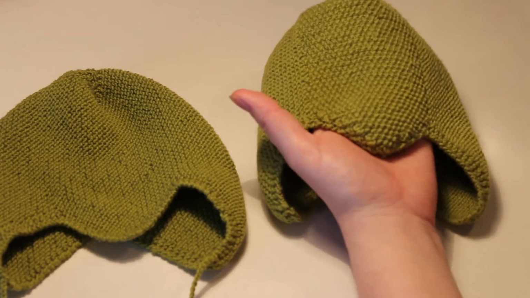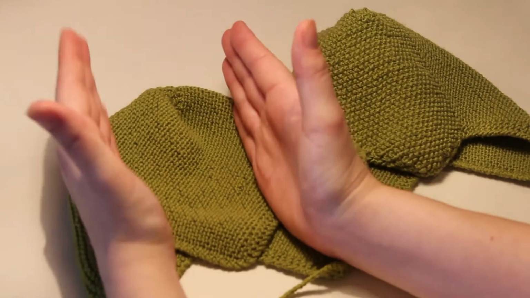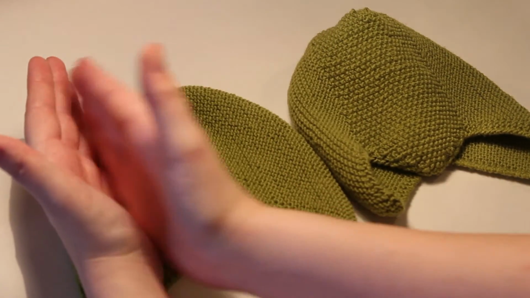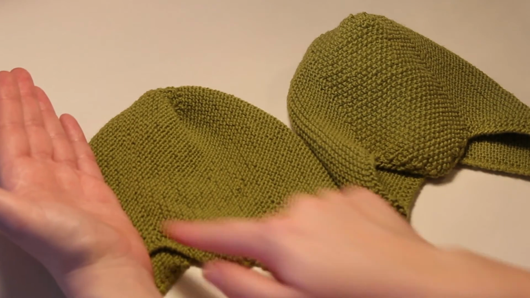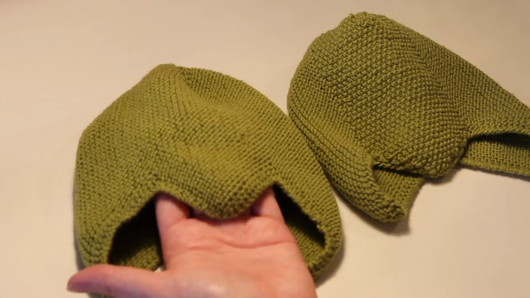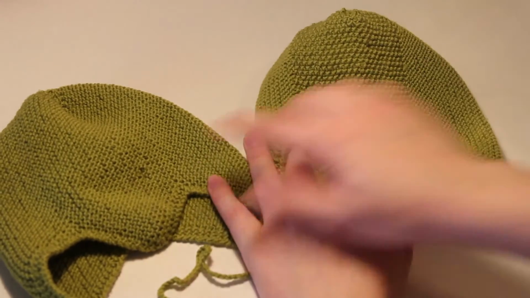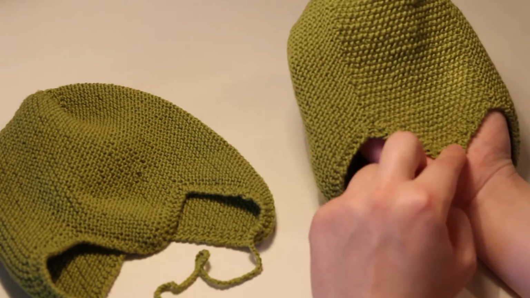But what I did was I switched the two sections here, where first you increase and then you decrease, and it becomes this thing. This is the forehead. And instead of doing that in garter stitch, I just did that in seed stitch, and I think that looks very, very nice.